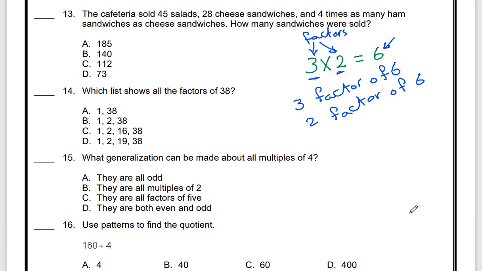The 6 here is a multiple. A multiple of what? 6 is a multiple of 2, and 6 also is a multiple of 3. So if you have any multiplication sentence, any multiplication fact, you can use it for the factors and also at the same time for the multiples.